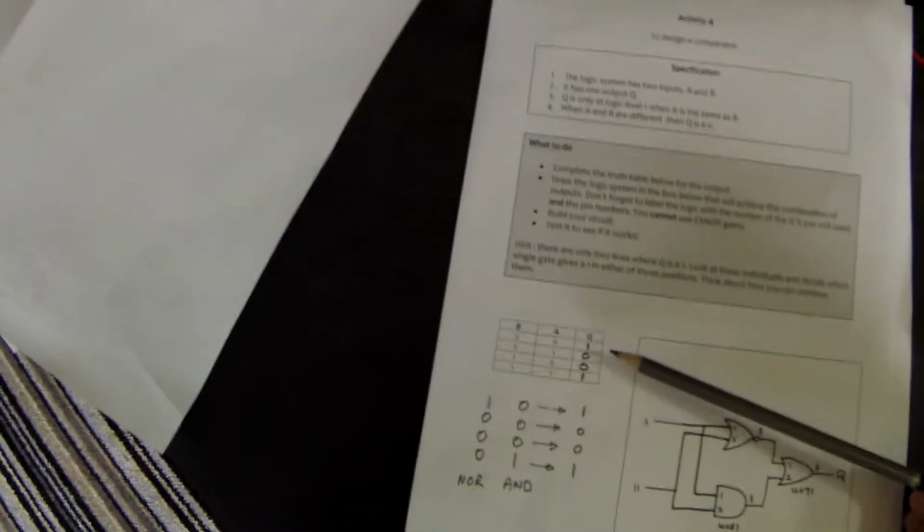In our previous activity where we looked at designing a comparator, you might remember that the output of the truth table gave us an exclusive NOR truth table. But I wouldn't allow you to design your circuit from just an exclusive NOR. That was too easy. Also, it's not in the GCSE syllabus. And also, it gave us a good opportunity to combine different logic gates to create the same output.